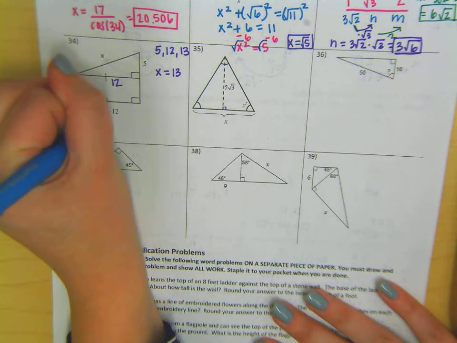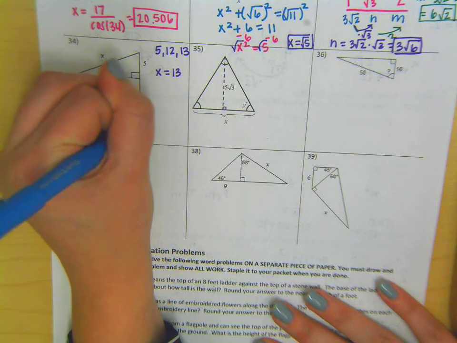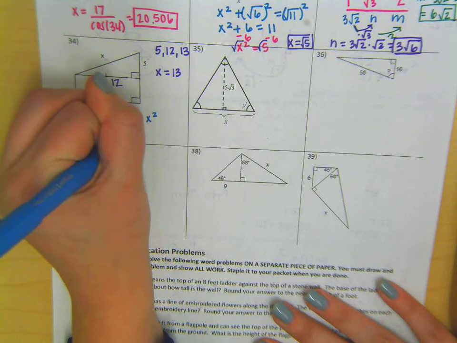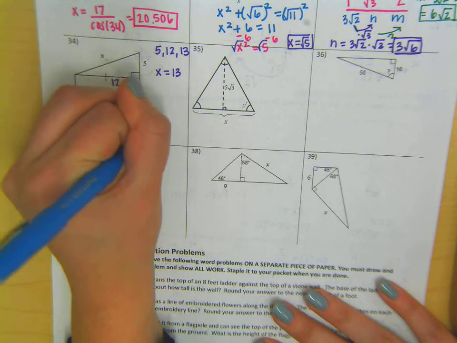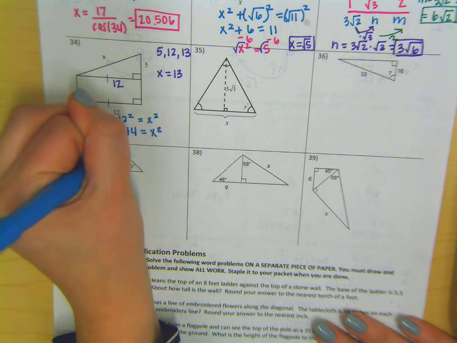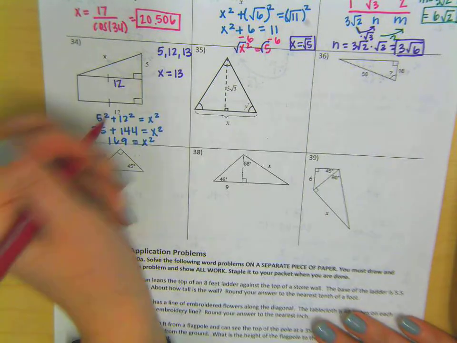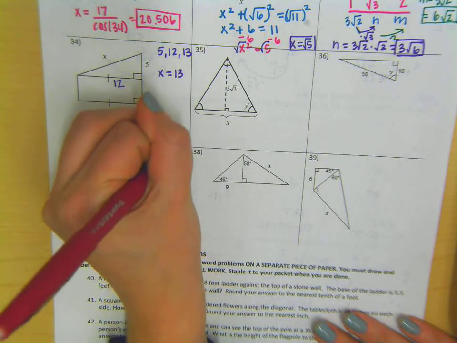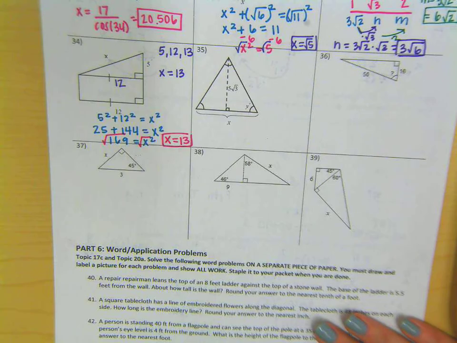So we have 5 squared plus 12 squared is equal to x squared. 25 plus 144 is equal to x squared, which is 169. x is equal to the square root of 169. Guess what the square root of 169 is? x is indeed equal to 13.